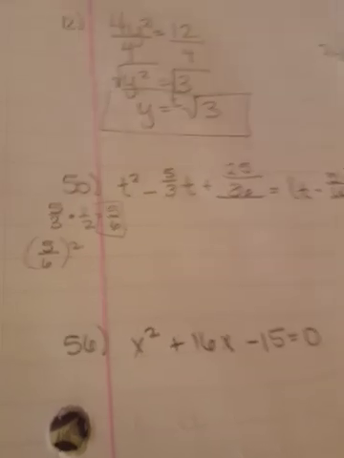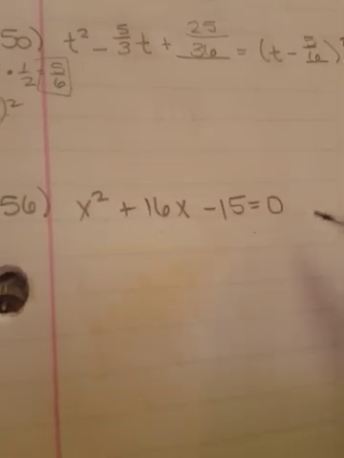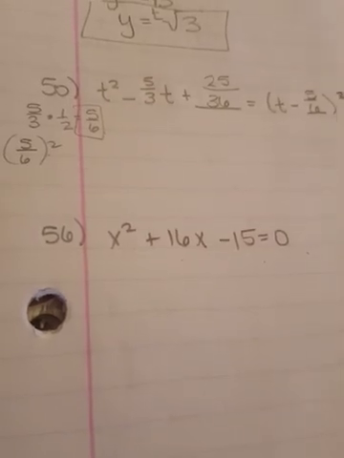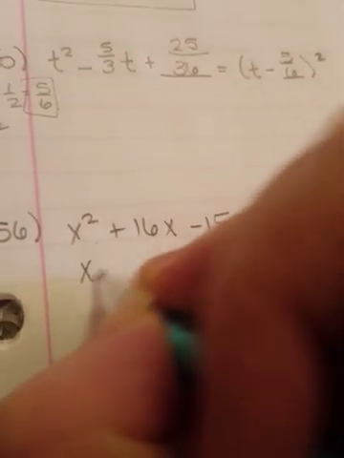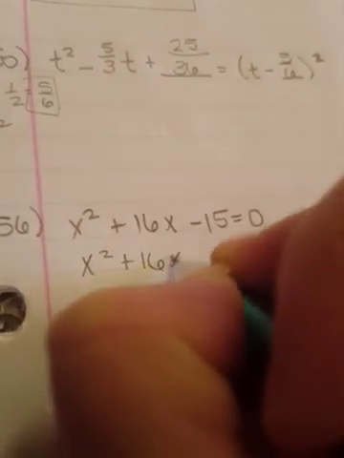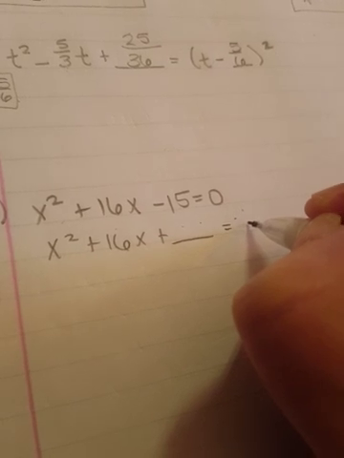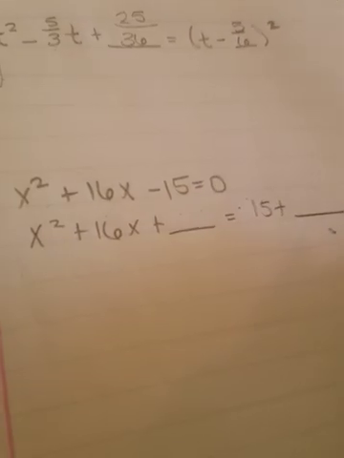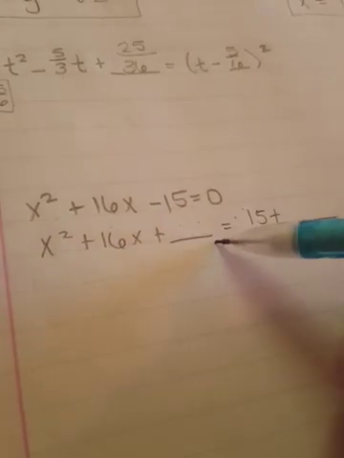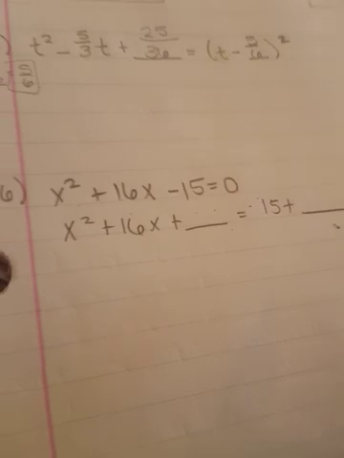Okay, and the last one, x squared plus 16x minus 15 equals 0. We need to subtract 15 from both sides. So it makes x squared plus 16x plus blank equals 15 plus blank. The reason we're doing this is we're going to manipulate this to be able to factor it, because this is not factorable.